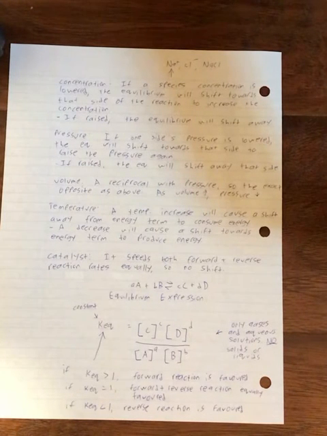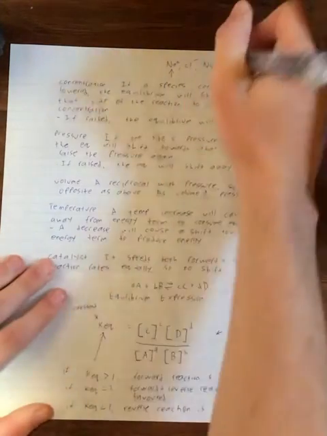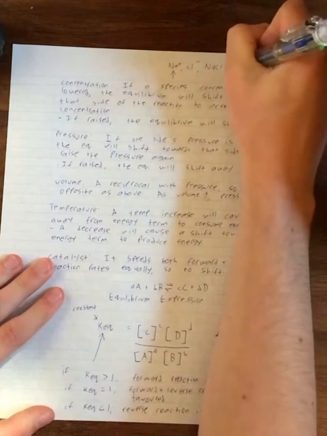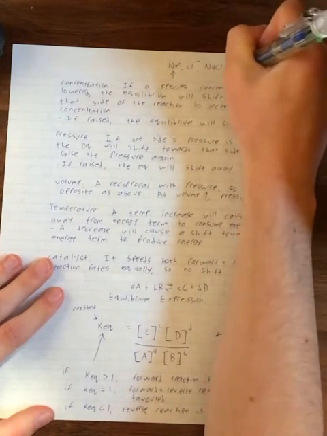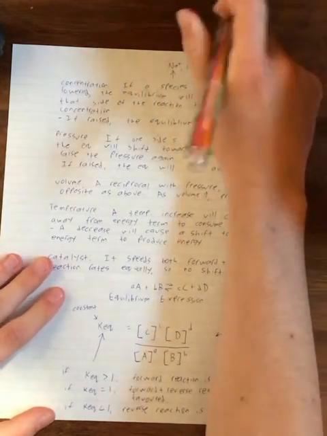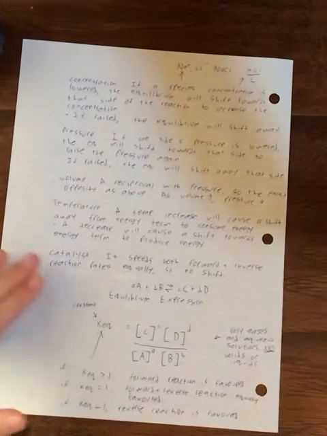A species is a single component of a reaction. So if a species' concentration changes, and actually, I should quickly remind you what concentration is. Concentration simply refers to the moles of a substance per liter, which I briefly went over in stoichiometry, I think.